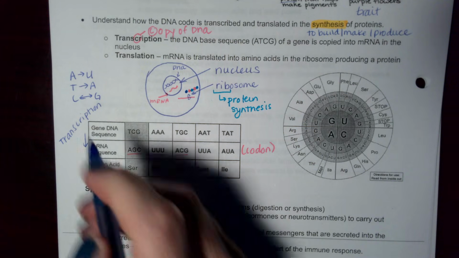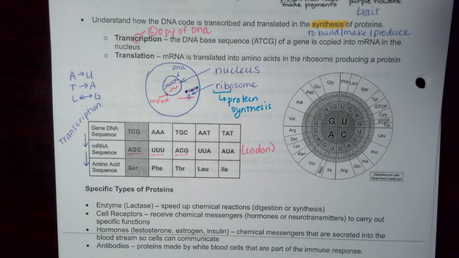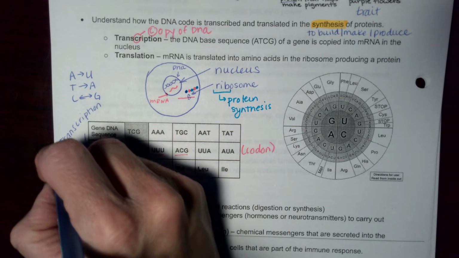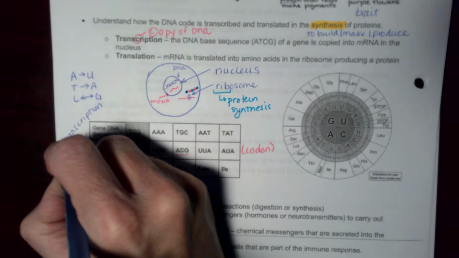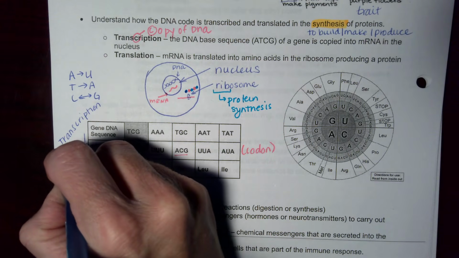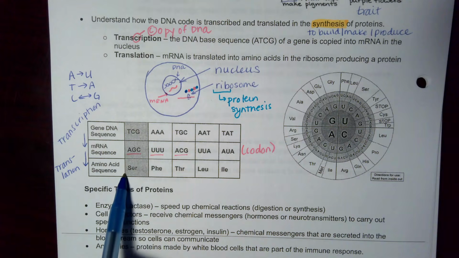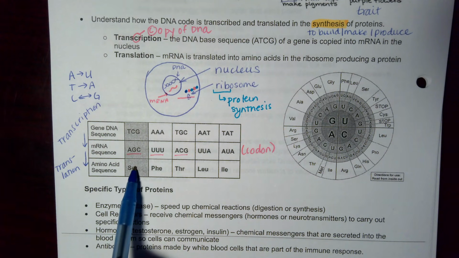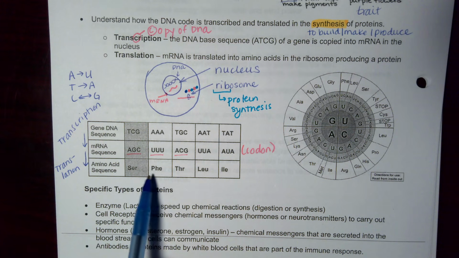My next step is when mRNA goes to the amino acids. This step is known as translation. And you'll notice here I'm using a different language, not my bases. Since I'm now using the amino acid language, that's called translation, going to that new language.